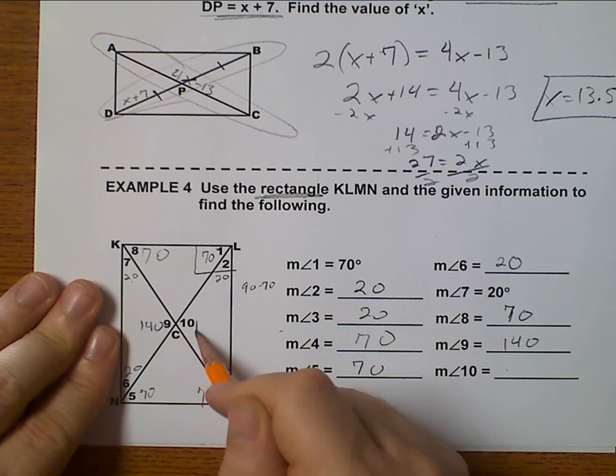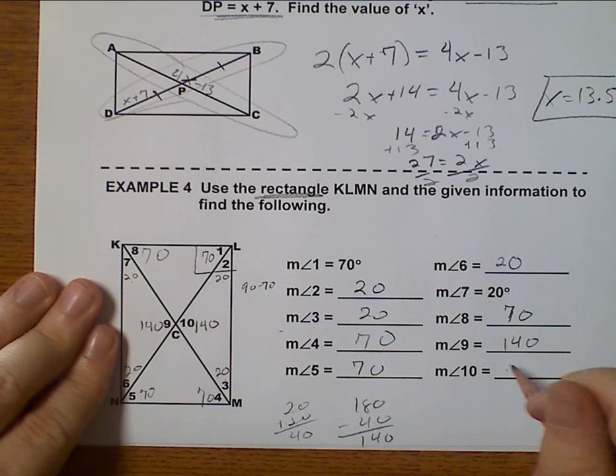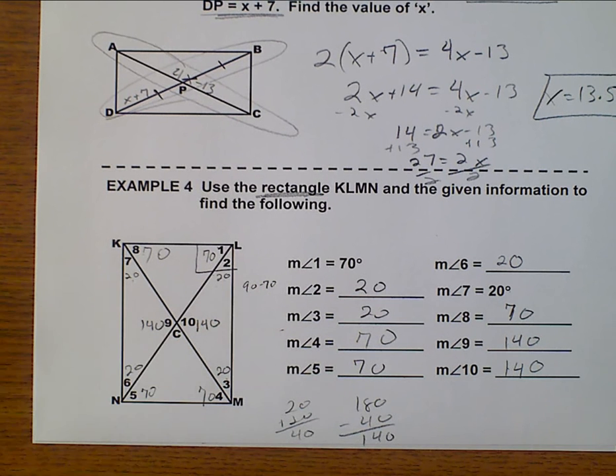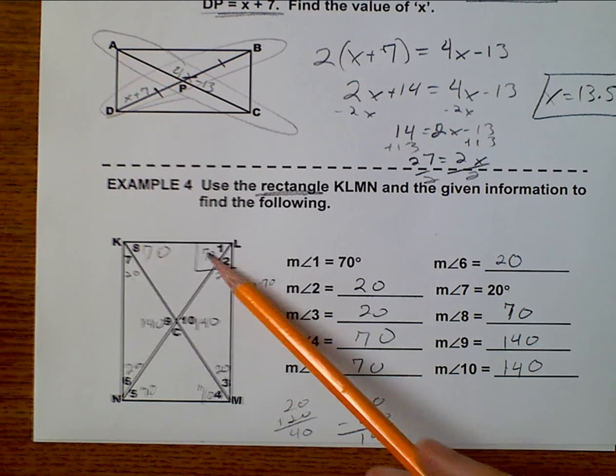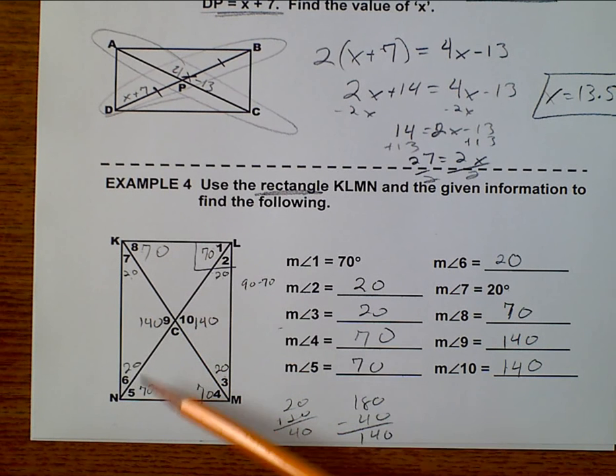And these are vertical angles, so both of these would be 140. And that's it. Just a simple matter of knowing to subtract from 90, knowing opposite interior angles, and knowing that 180 degrees make a triangle.